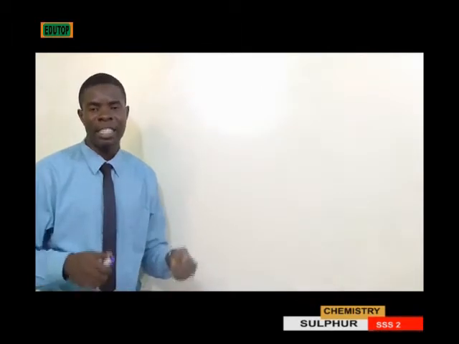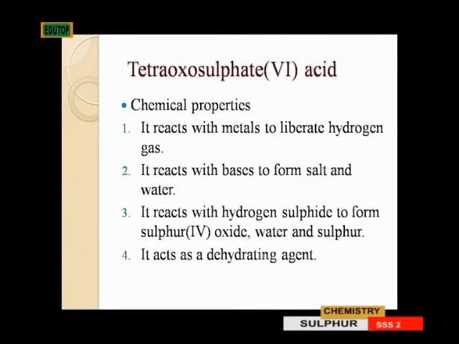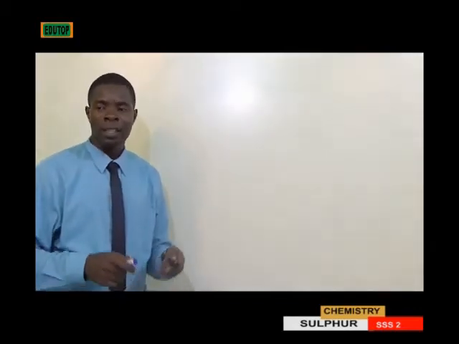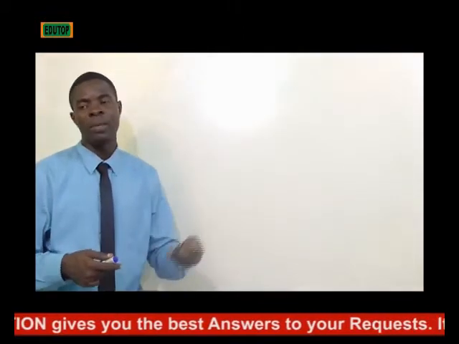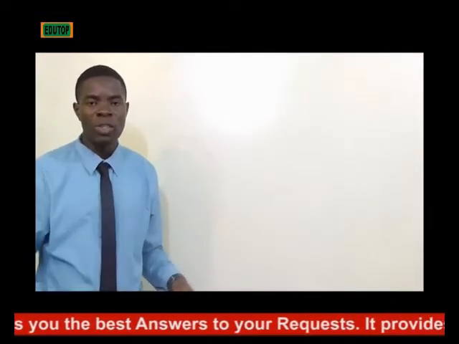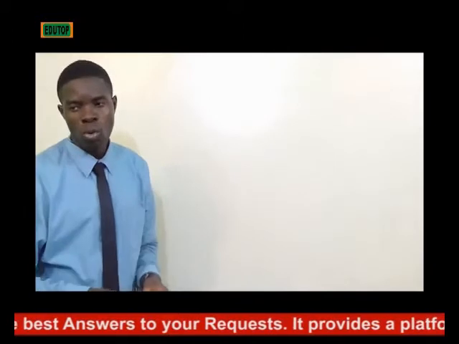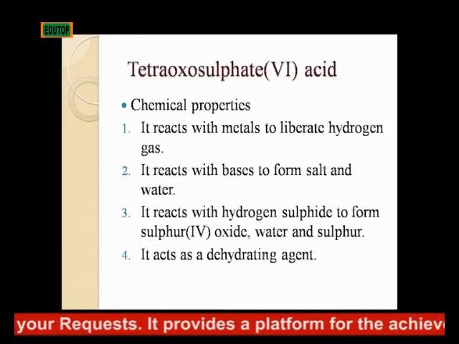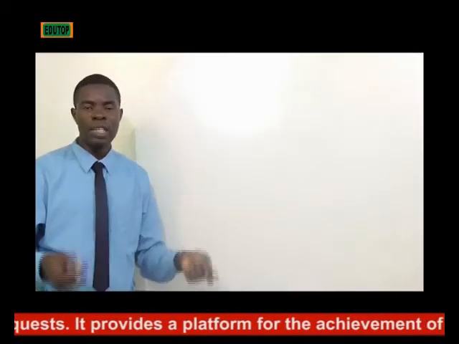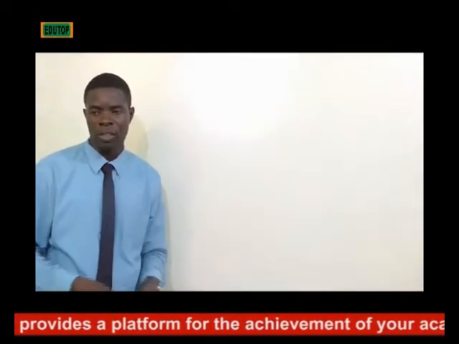Tetraoxosulfate(VI) acid. Chemical properties. 1. It reacts with metals to liberate hydrogen gas, and that is one of the properties of an acid. Because tetraoxosulfate(VI) acid is an acid, it has the tendency to react with metals to liberate hydrogen gas. 2. It reacts with bases to form salt and water, and that reaction is what is known as a neutralization reaction.